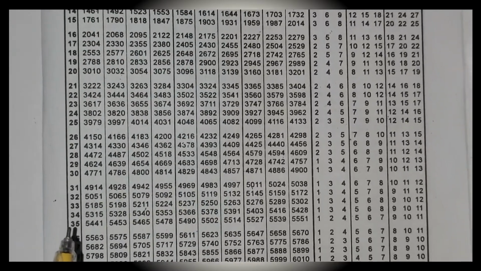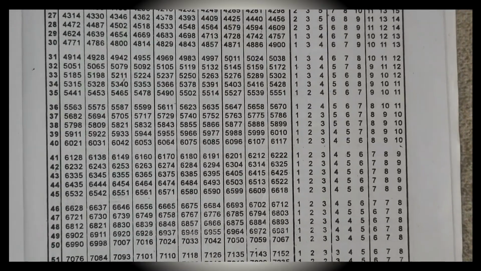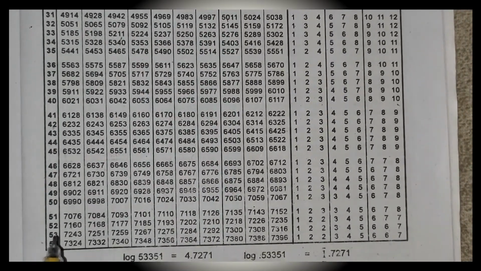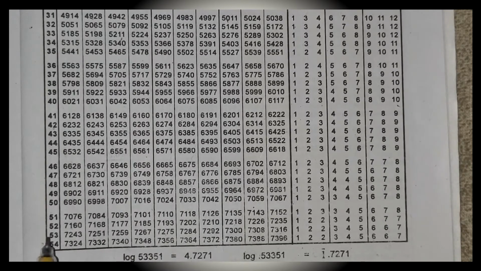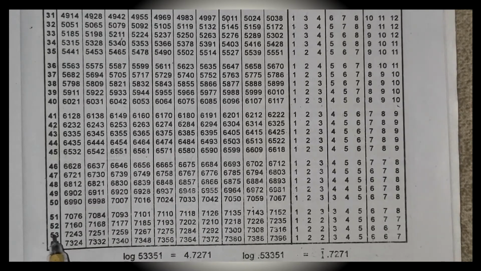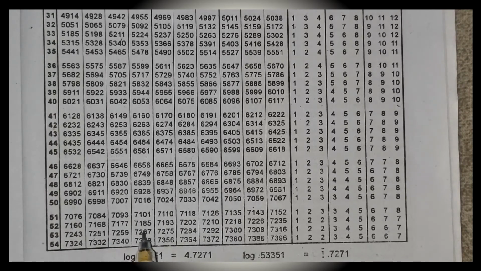So let us check for the 53 in this row. So we have to go down and more down, and here is the 53. 53 in the third column. This is 0, 1, 2, 3. So 7267 is the required number.